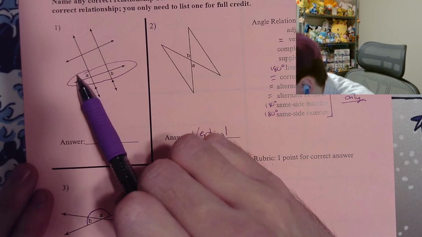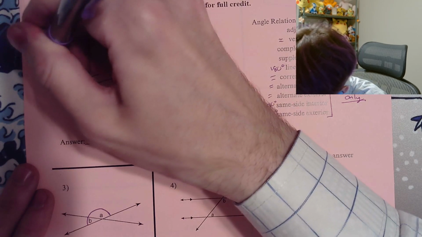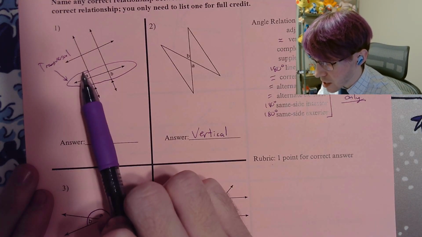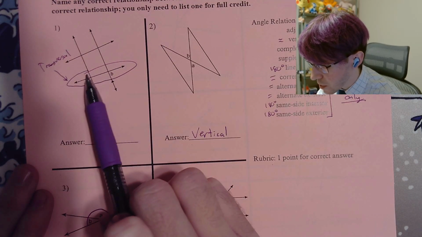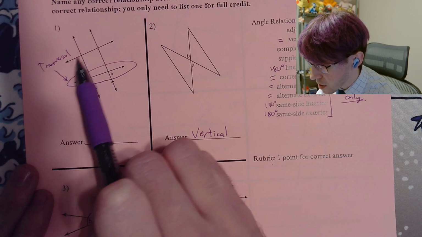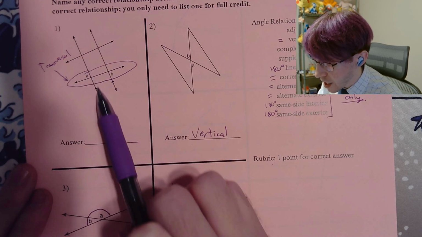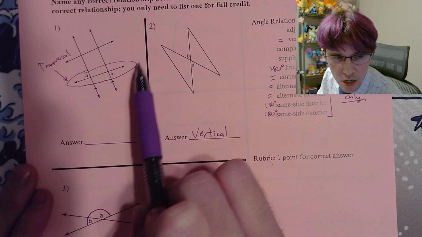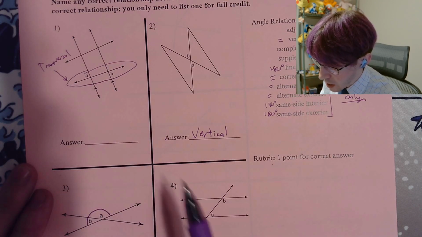So when you have that transversal you've circled, again, this is called the transversal. The reason why I circled that one is because it is the only line that touches both A and B. So this line up here doesn't touch either of them. This line only touches A. This line only touches B. These ones over here touch A and B.